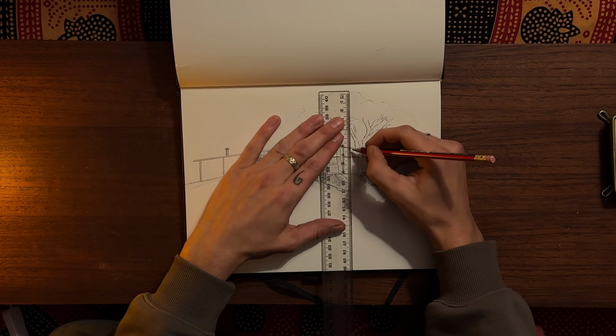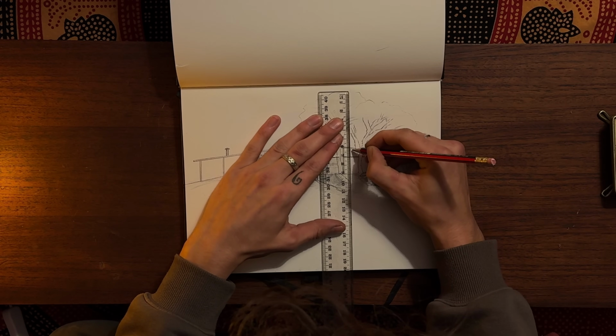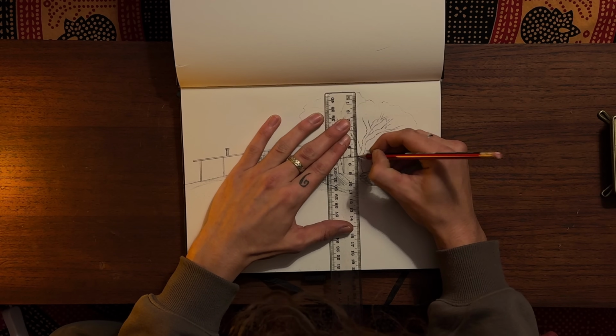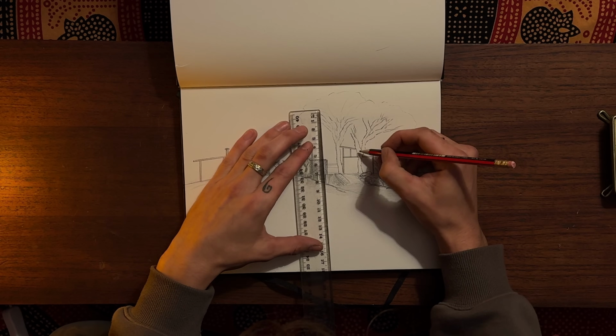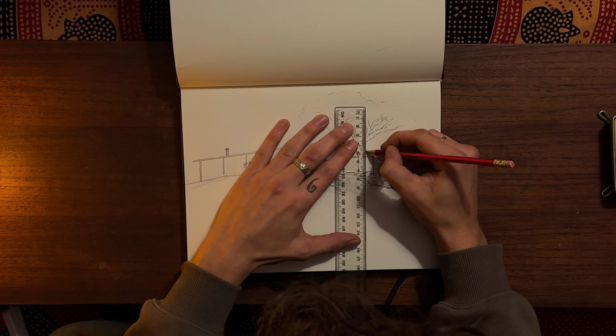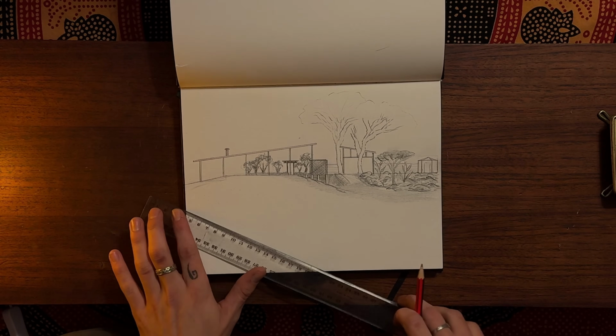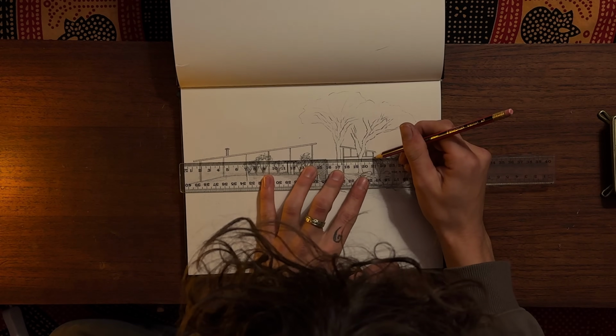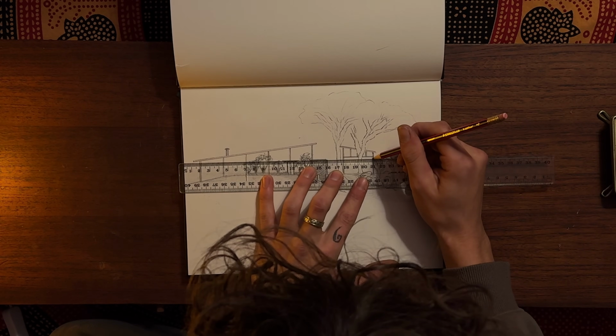And now there's going to be a few beams in the top there. 1, 2. I'll put the last one just here. About there. At the bottom of the studio.